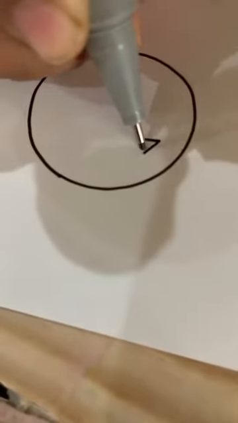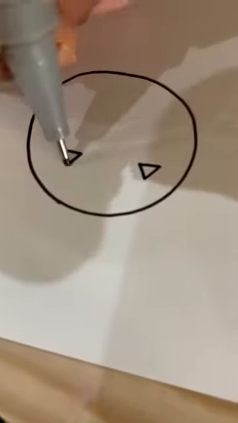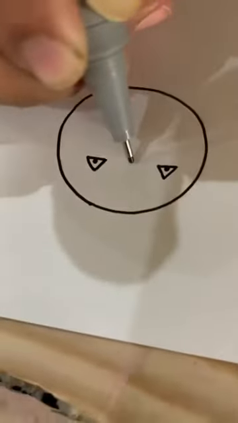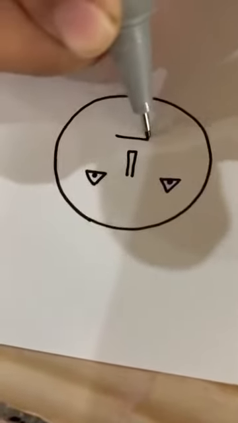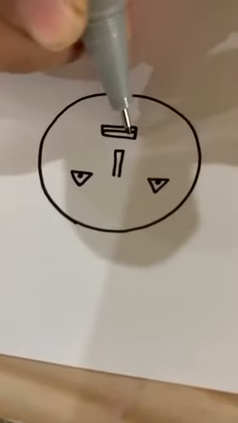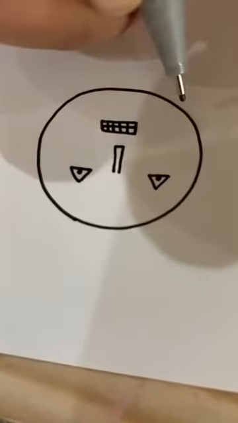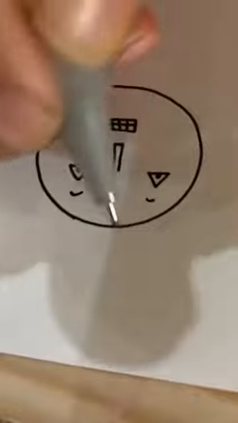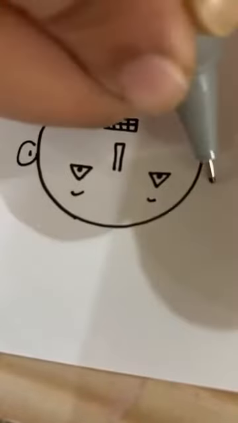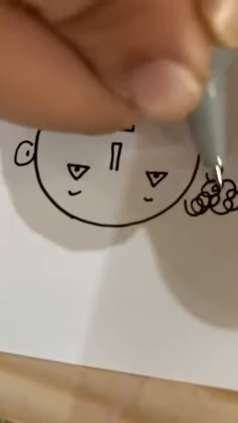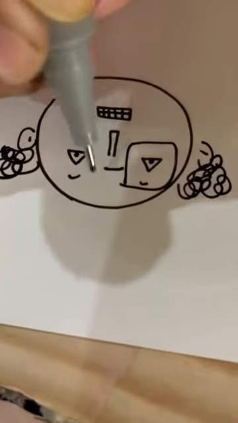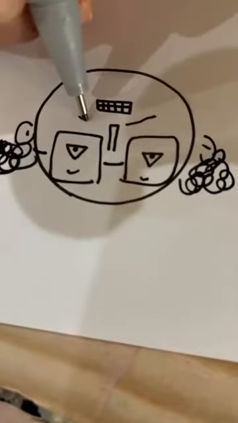Let's suppose I am working with the triangle eyes over here. A longer nose, a rectangle mouth. Eyebrows, maybe little hair. Okay, maybe some specs. Right? Let's move to the another shape.